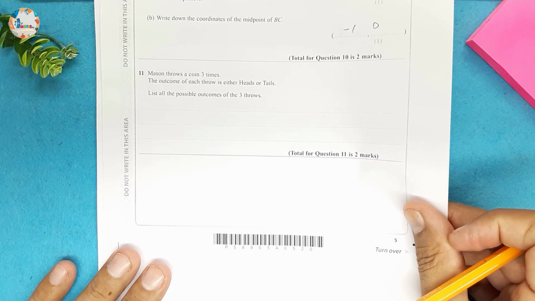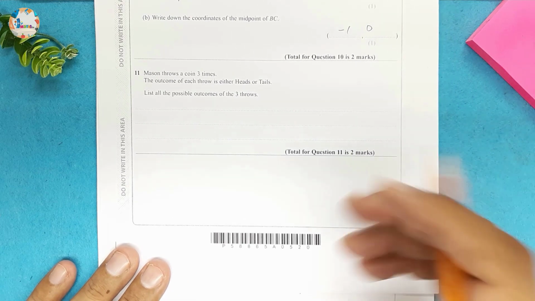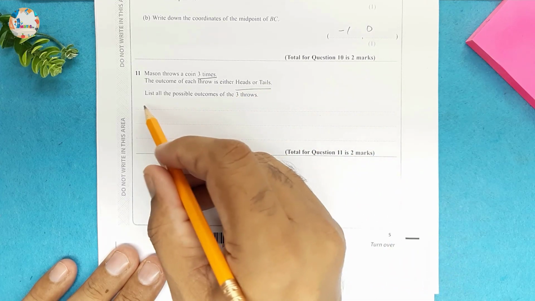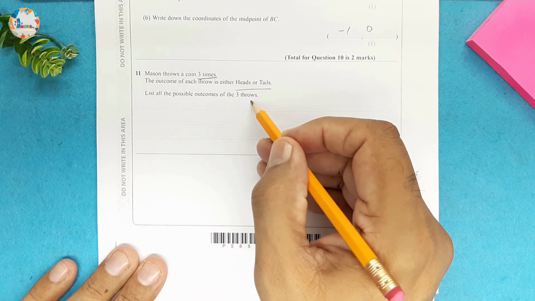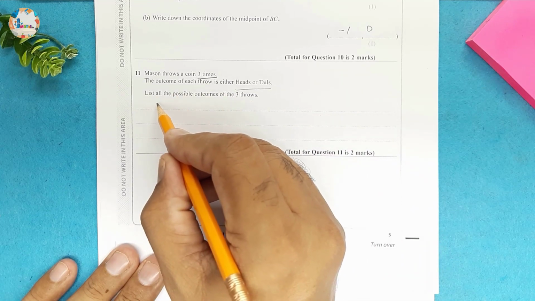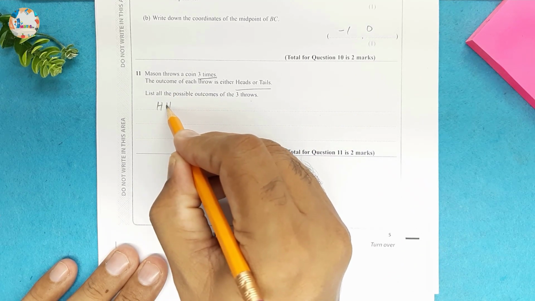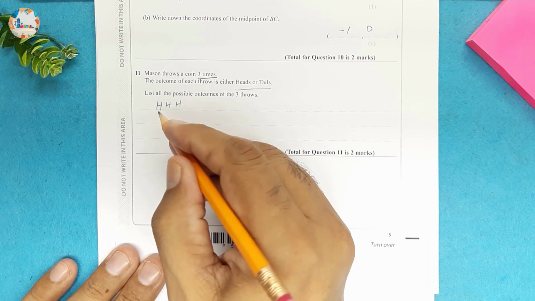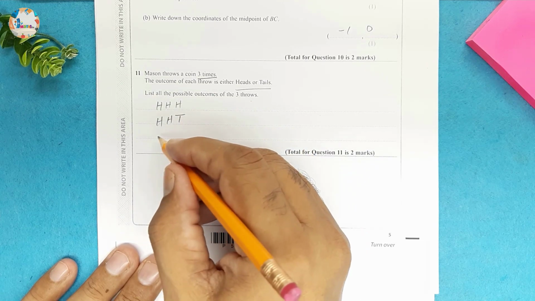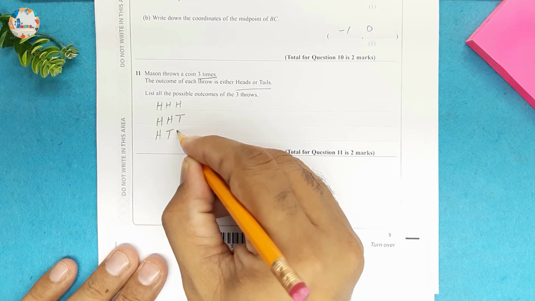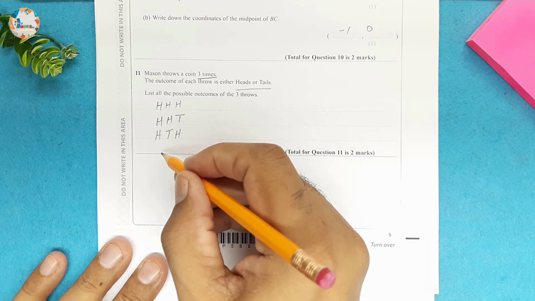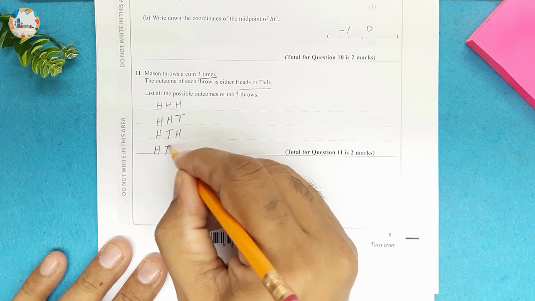Then question number 11. Mason throws a coin 3 times. The outcome of each throw is either heads or tails. List all the possible outcomes of 3 throws. So it can be head, head, head, all 3 heads. It can be head, head and tail. It can be head, tail and head. Then next it can be head, tail, tail.